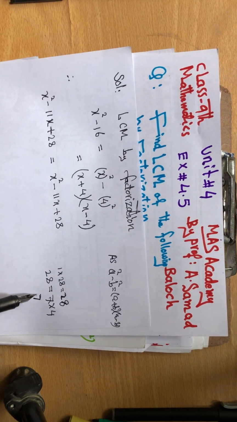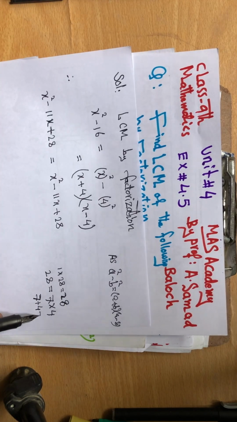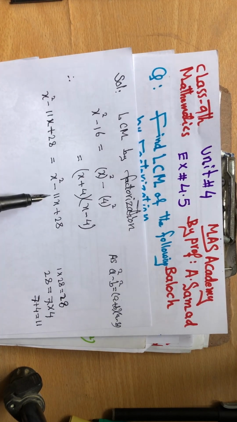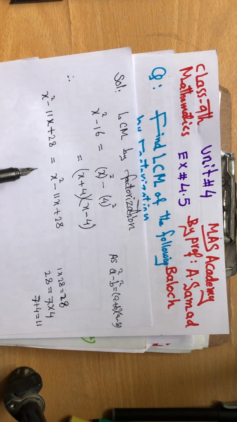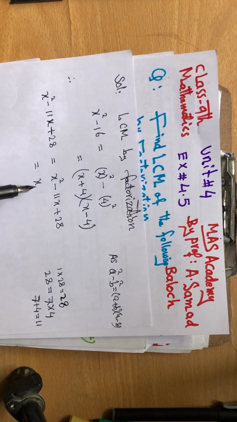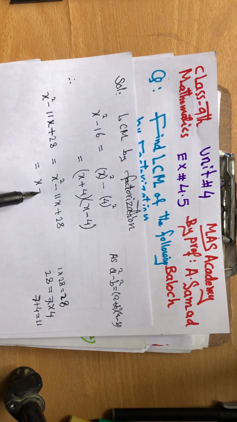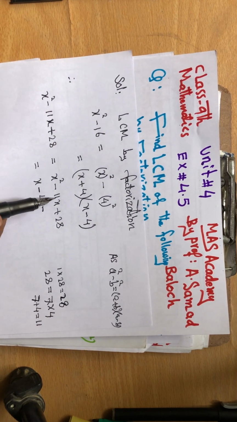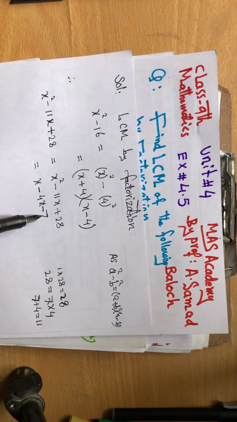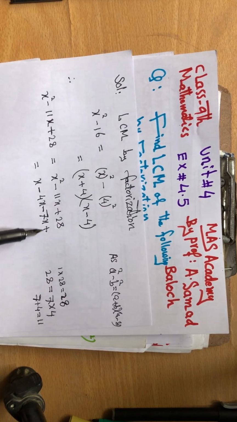Multiplying 7 and 4, 28 comes; adding 7 and 4, 11x comes. Now we can easily break down the 11 into two parts, minus 4x and minus 7x. As 11 is already negative, we get x square minus 4x minus 7x plus 28.